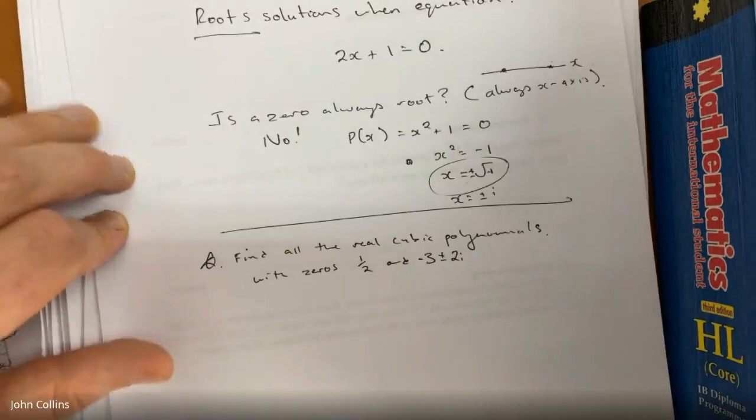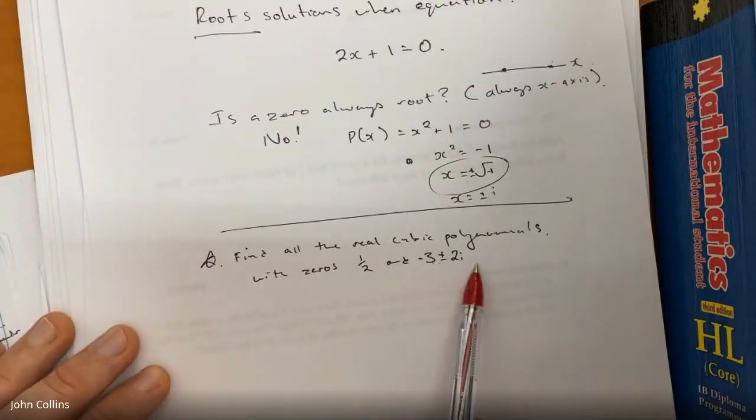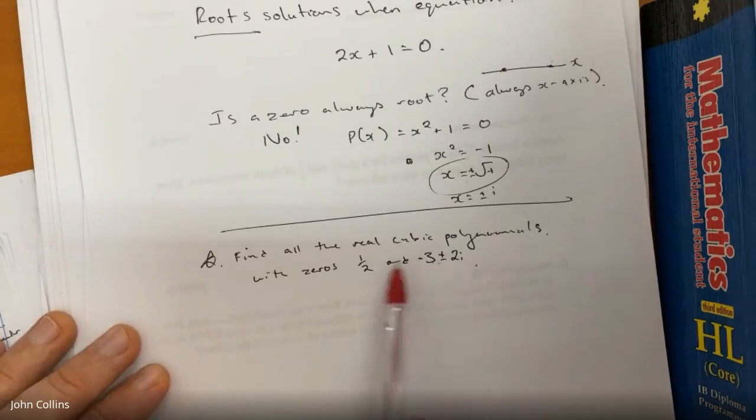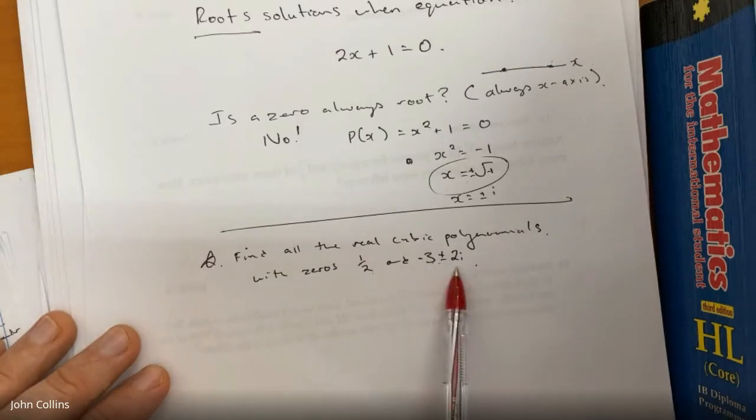Okay. So you can see there we've given 3 zeros: a half, minus 3 plus 2i, and minus 3 minus 2i. So we know that it only crosses the x-axis at one point, and the other two zeros are not on the x-axis, because you can see that they are imaginary here.